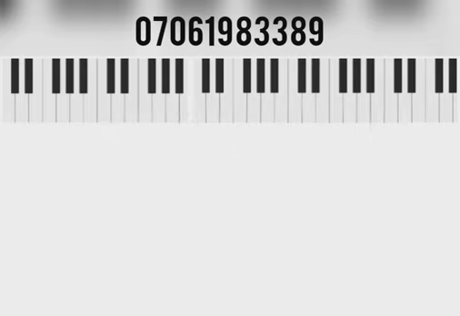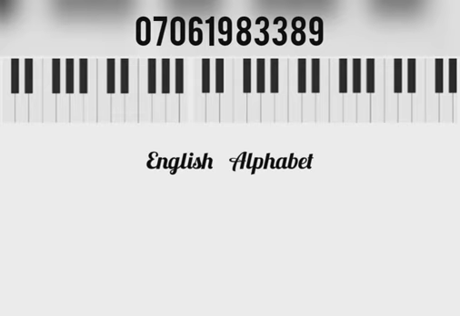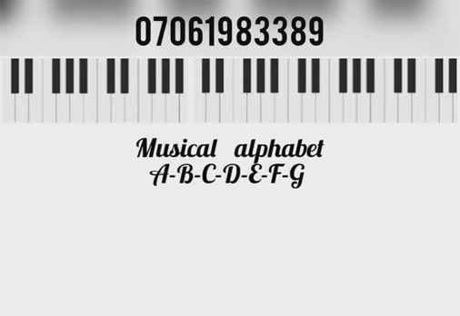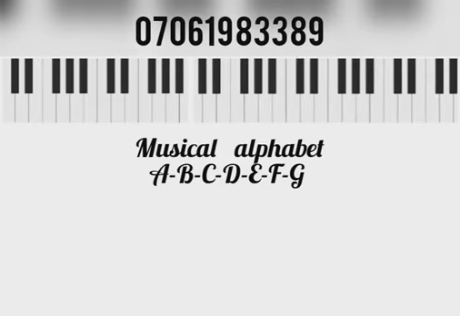but these names are derived from the alphabet, the general alphabet. A, B, C, D, E, F, and G. So, we will call it the musical alphabet. But first, where are these letters arranged? Where are they on the piano?